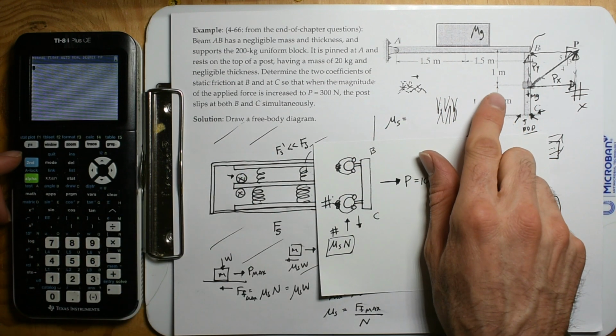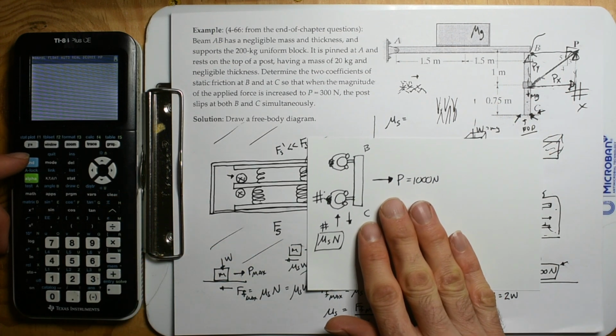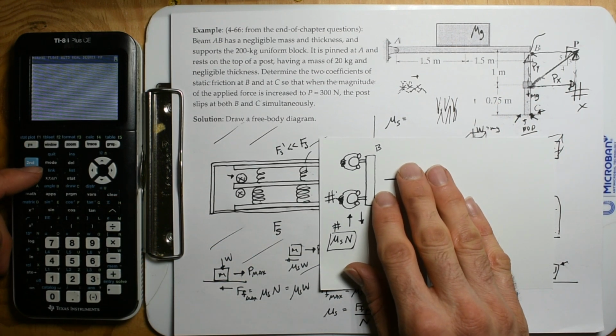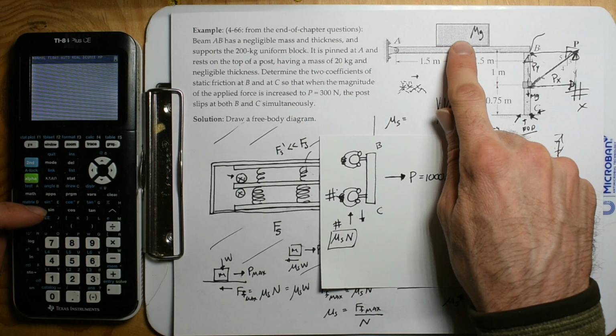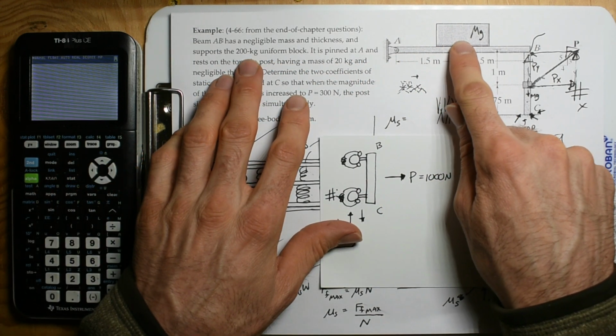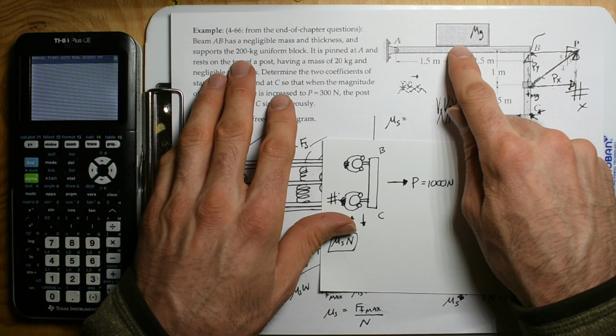And let's just use factors of 10 for this one. So I have 200 kilograms. That means that this mass is going to be 2,000 newtons. Okay, just 200 times 10, we got a weight of 2,000 newtons.